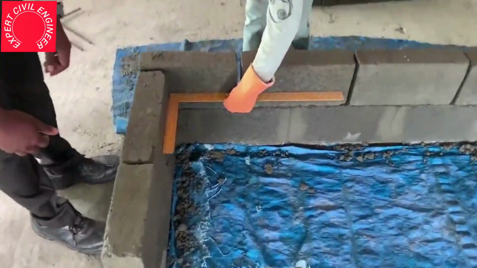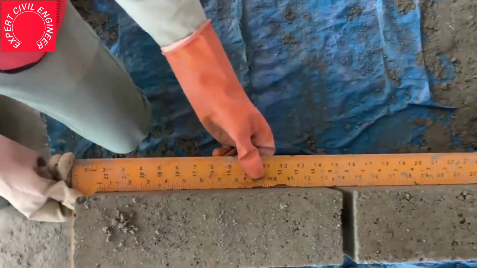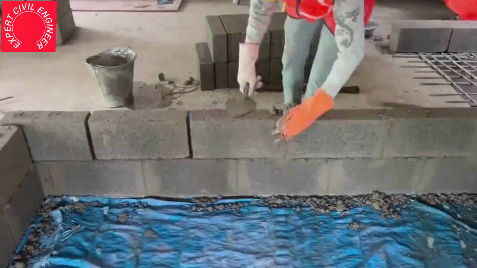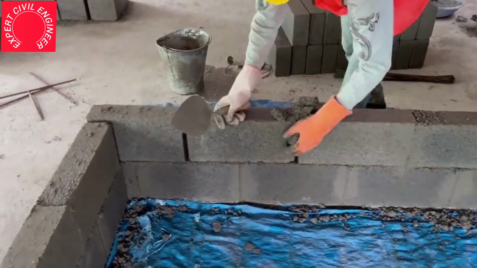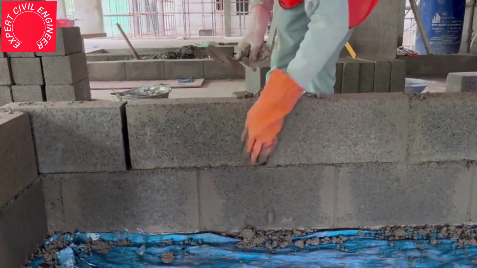Cross-verify the right angle of the internal wall corner and external wall corners by using a 600 mm right angle tool. Carefully pack the joints in the blockwork, ensuring there are no gaps between the blocks.